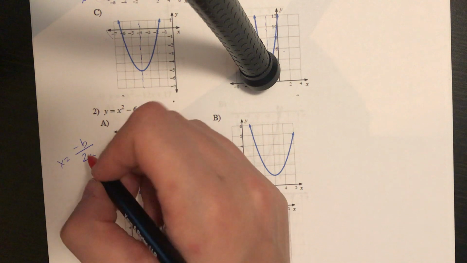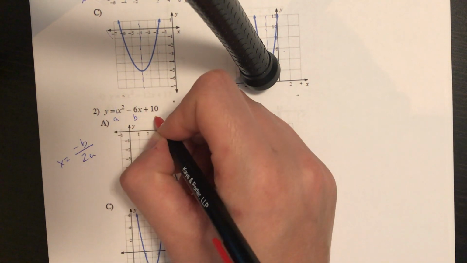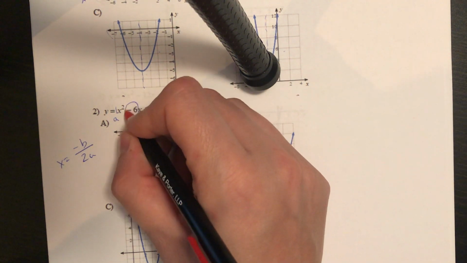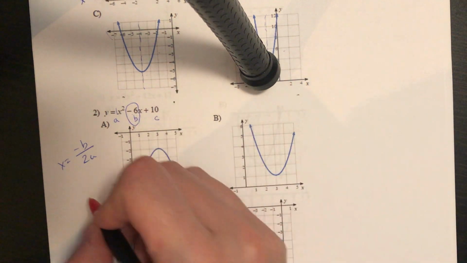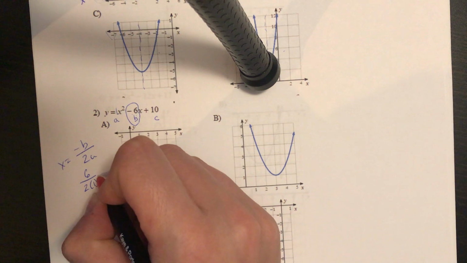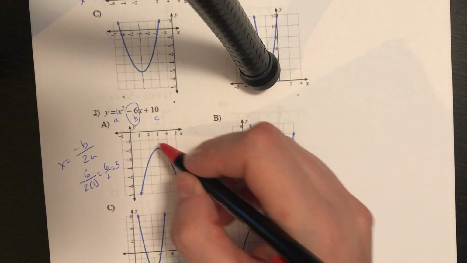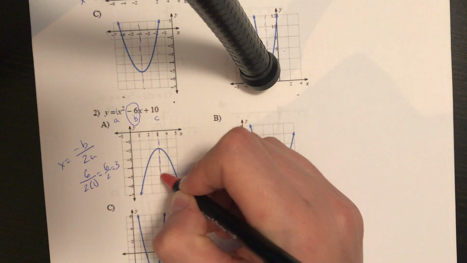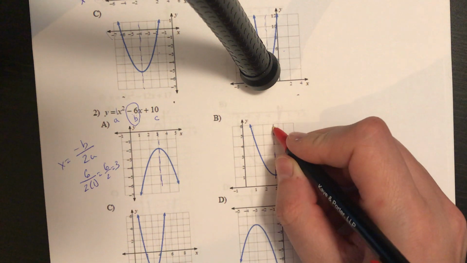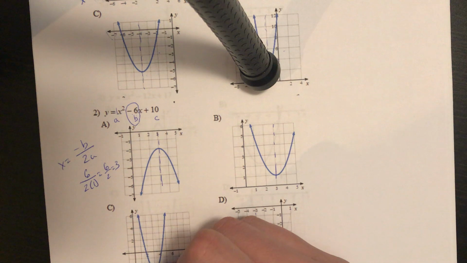Alright, sorry, that's crooked. And so we know this is A, which is 1. B is negative 6, and C is 10. I'm okay with you writing it like this, but make sure you're including the negative with your B, okay? Because the negative of a negative will give me positive 6 over 2 times 1, or 6 over 2, which would be 3. Okay, and I'm going to look at all these. That has an axis of symmetry of 3. This one also has an axis of symmetry of 3. This one has negative 3. This one has 3 as well.